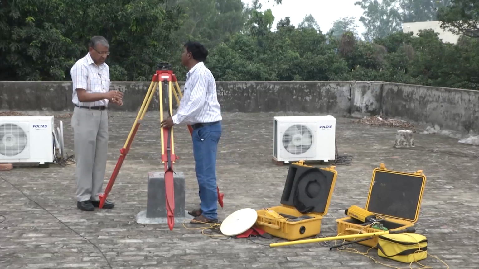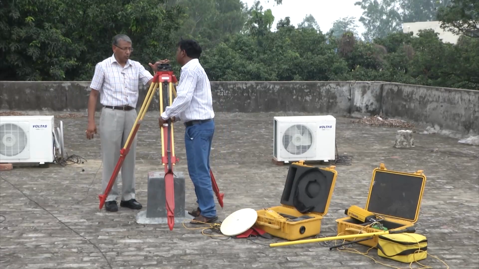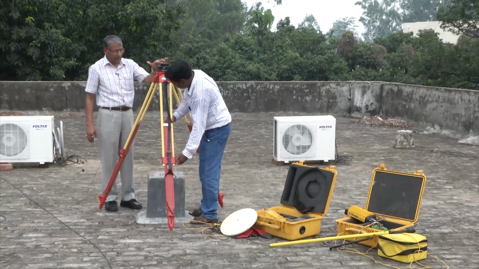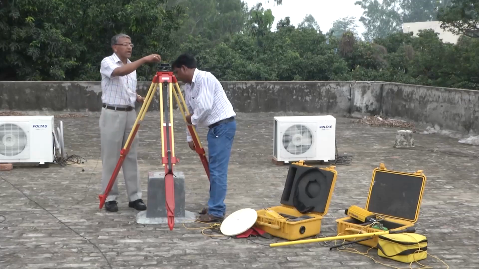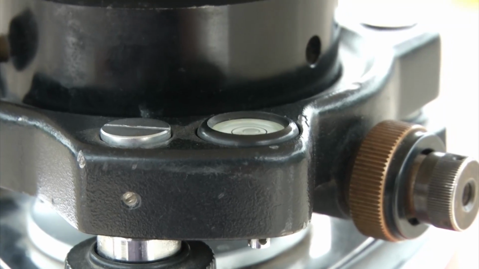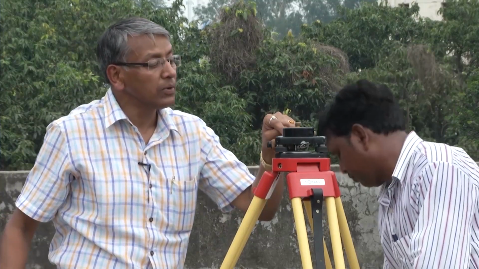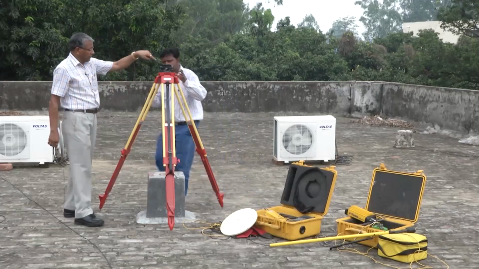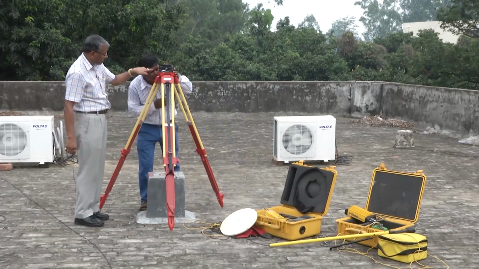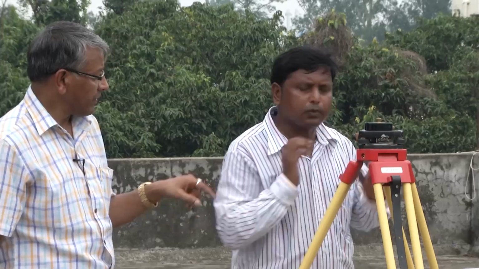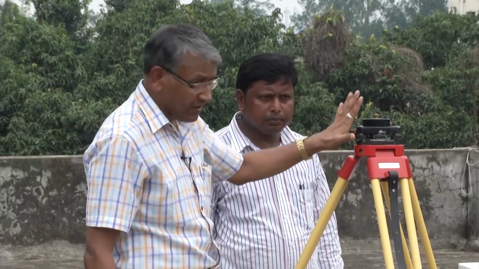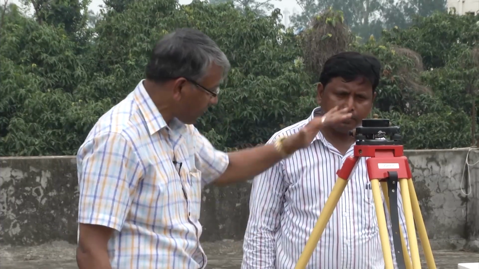Now, by adjusting this tripod leg, we have to make it level. Leveling we understand by seeing the bubble in the bubble tube. It should be at the center of this bubble tube. So, now it is level. Now, we have to check whether centering has been done. Now, this part has been centered properly as well as level.